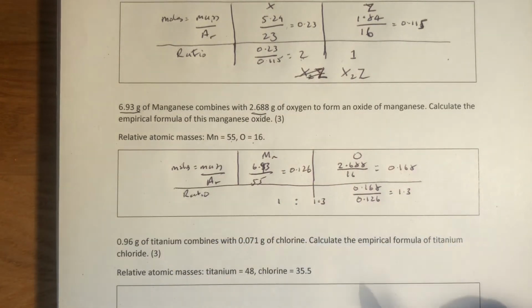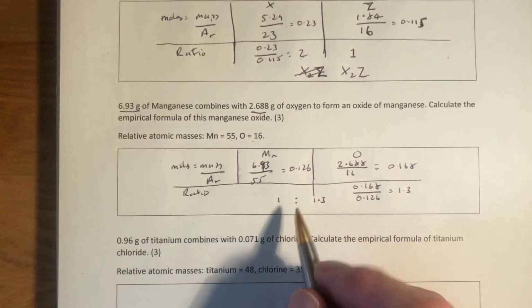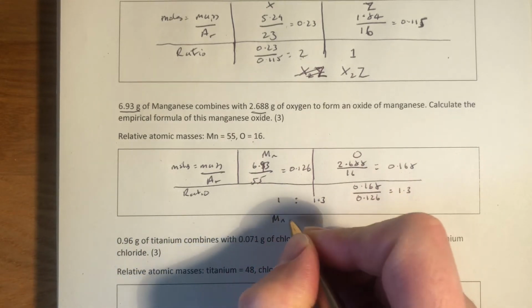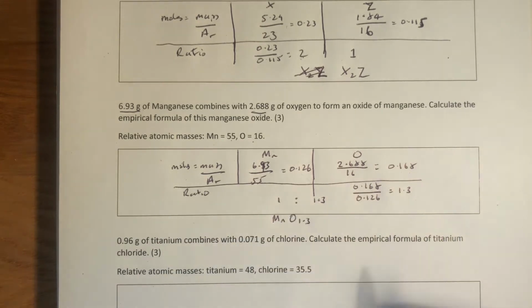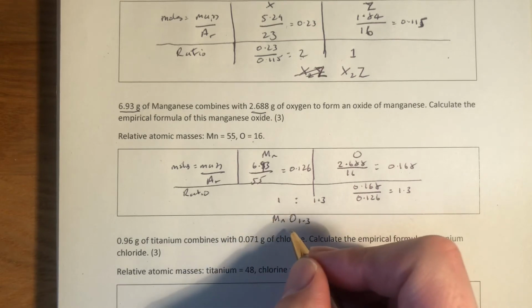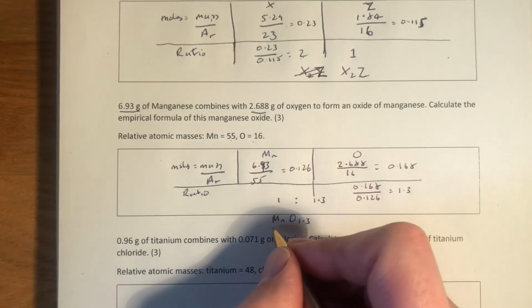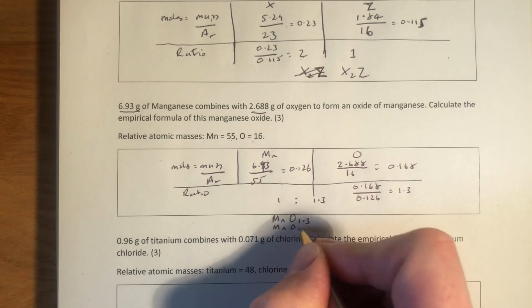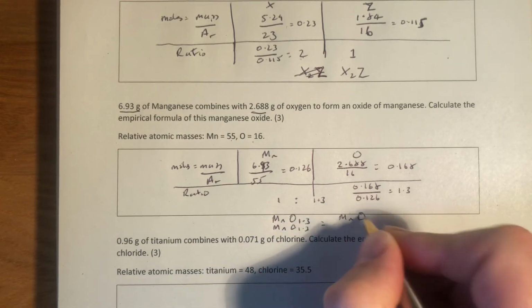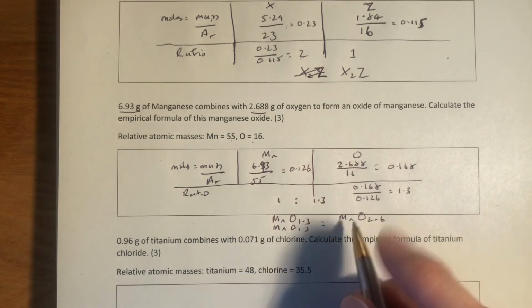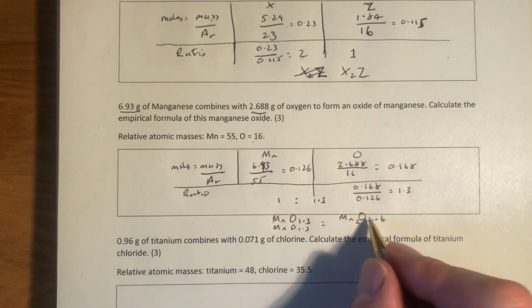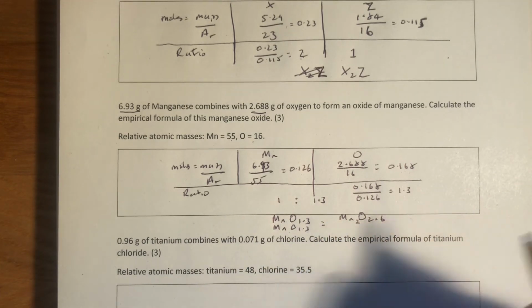Now, to find out the final empirical formula, because what that tells us is the formula is now MnO1.3, we simply need to keep adding these together until we get whole numbers. So if I add another Mn and then O1.3, I get Mn2O2.6. So 1 and 1 is 2, and 1.3 and 1.3 is 2.6. These are not whole numbers, so this is not an empirical formula.